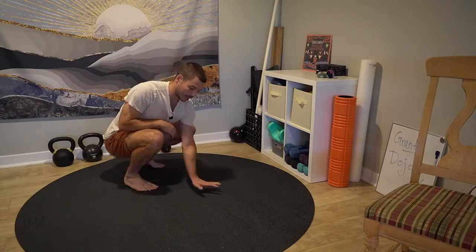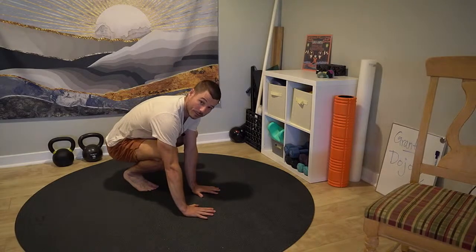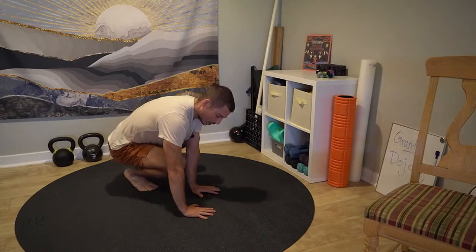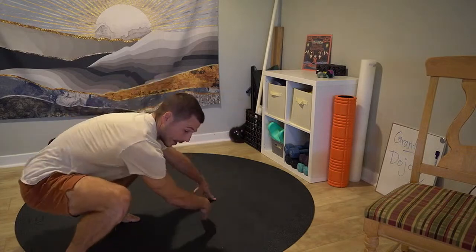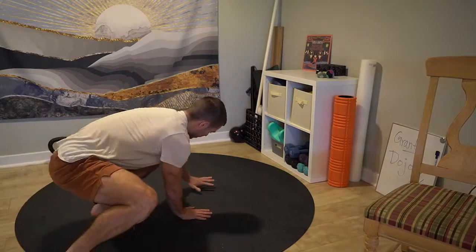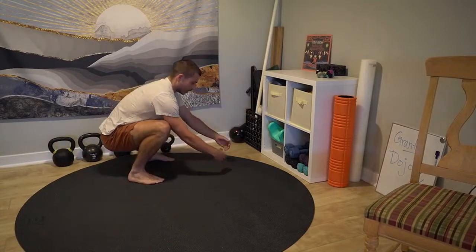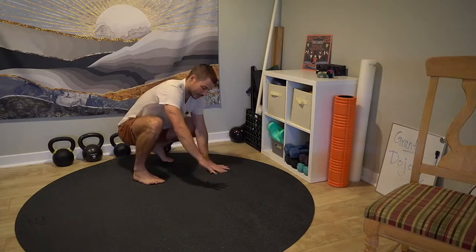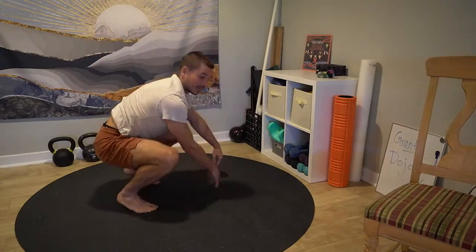So I could place my hands here, not a ton of weight through them, and then I'm going to shuffle and then land. Shuffle and then land. So I am starting to put a little bit more weight through my wrists and hands, but it's not a ton, and it's not something that I feel like I have to, let's say, donkey kick to get up there. And that will help you work up to it.